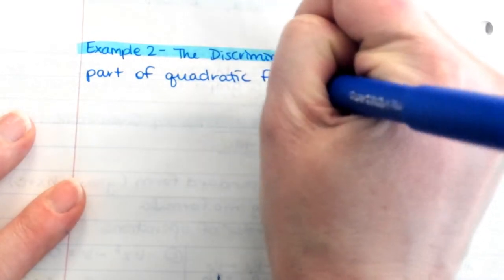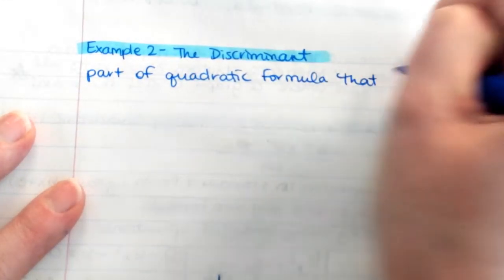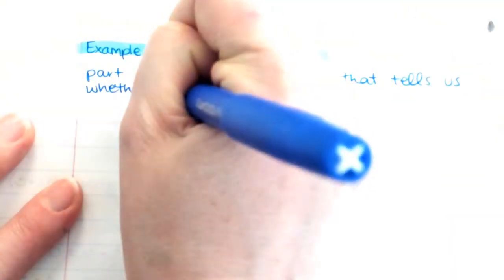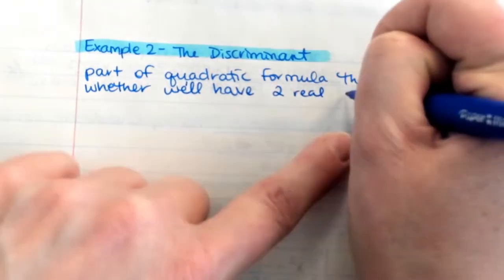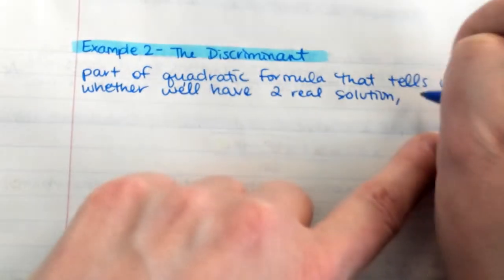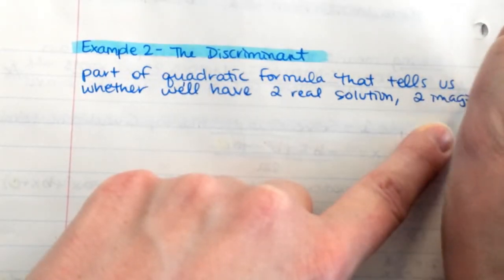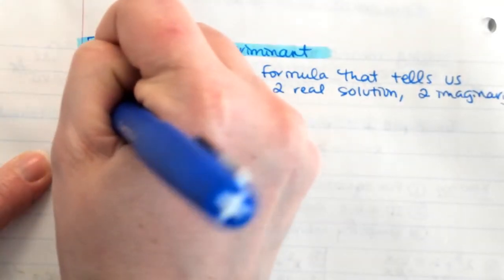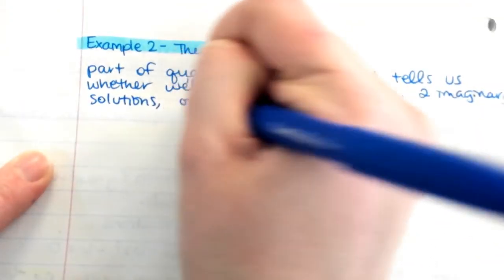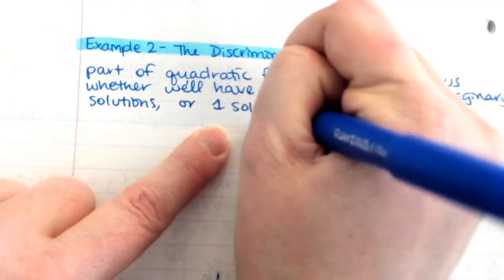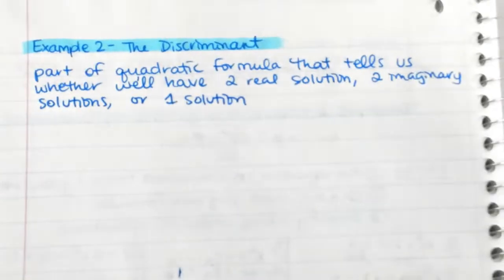And this is the part of the quadratic formula that tells us whether we'll have two real solutions, two imaginary solutions, or one solution. I guess one real solution.